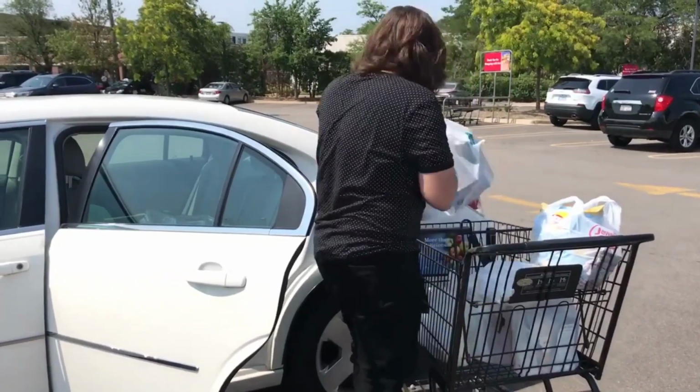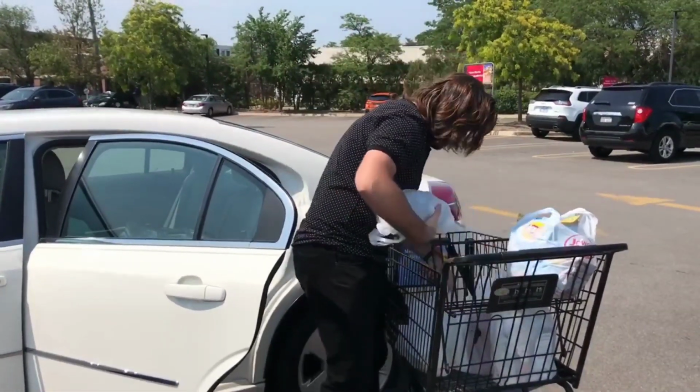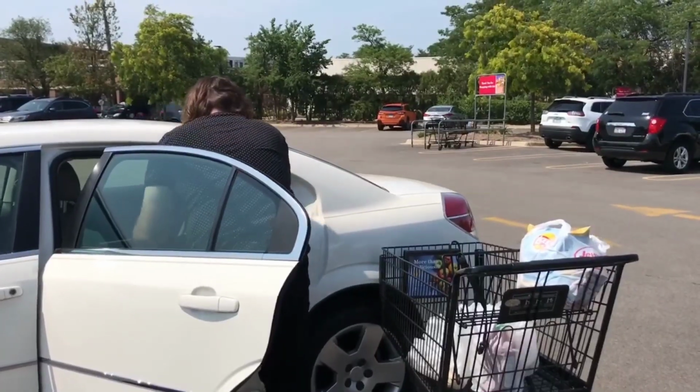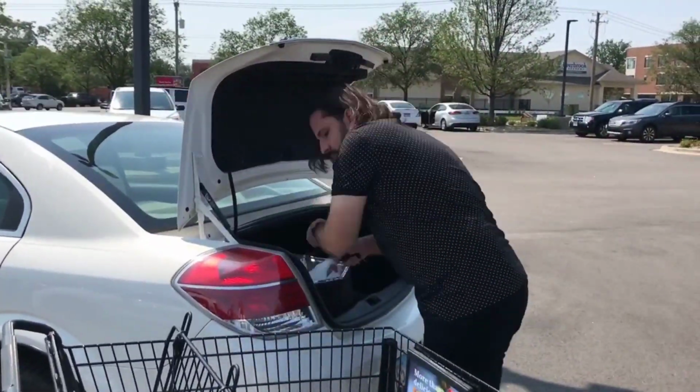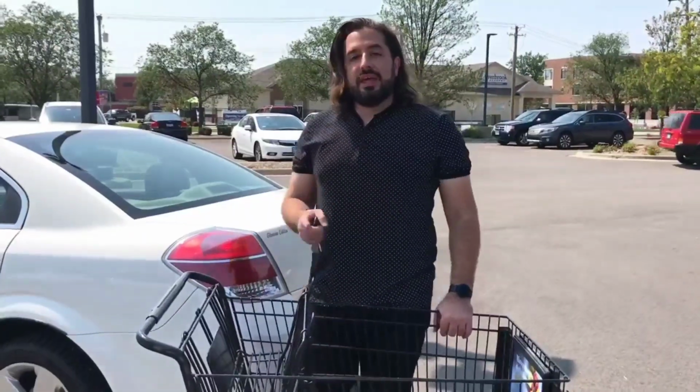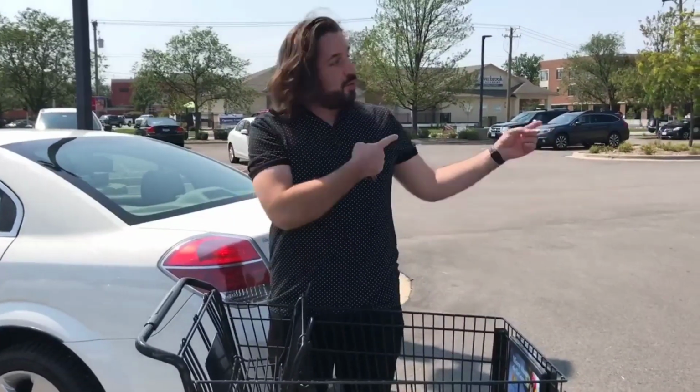And here I am just loading up my car, making sure that any meat, dairy, frozen items, etc. were in my insulated bag in the back seat of my car so the air conditioning could get to it, and everything else went into the trunk. And always return your cart where it belongs.